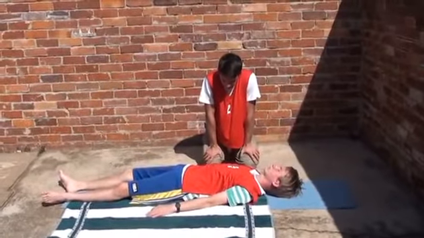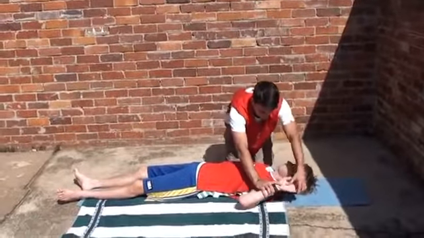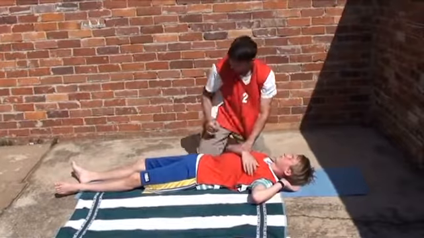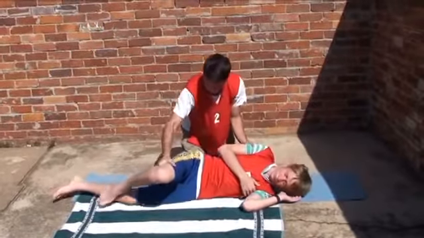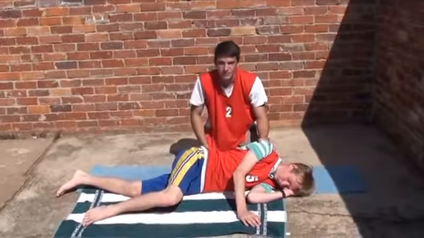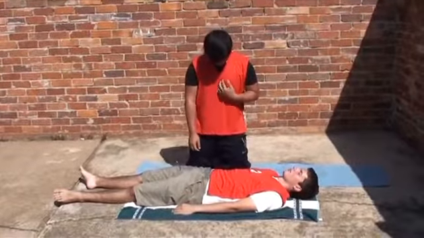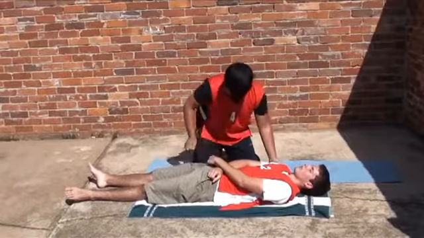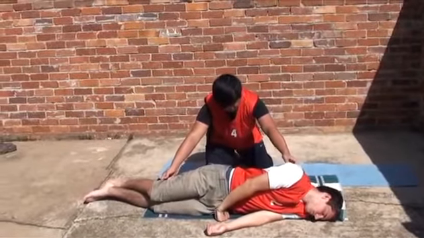Candidate number 2 will now put candidate number 5 in the recovery position. Thank you very much, candidate number 2. Candidate number 4 will now demonstrate the vomit drill. Thank you very much, candidate number 4.